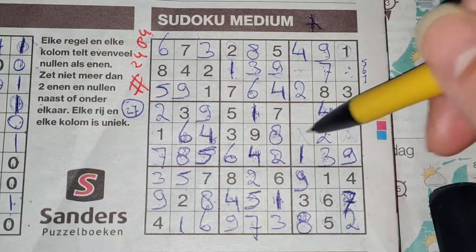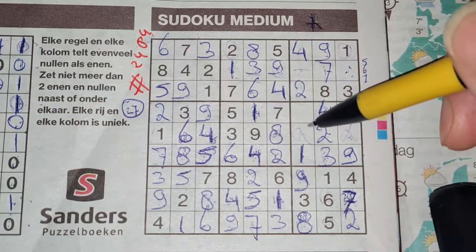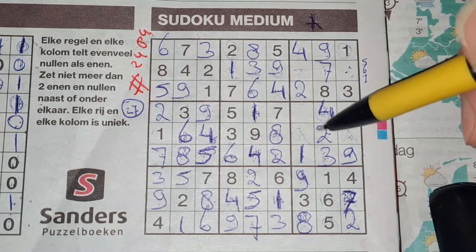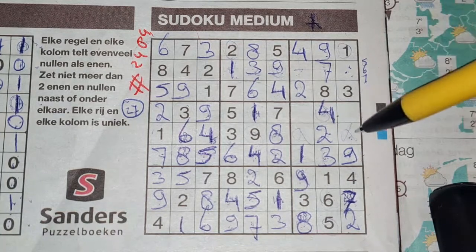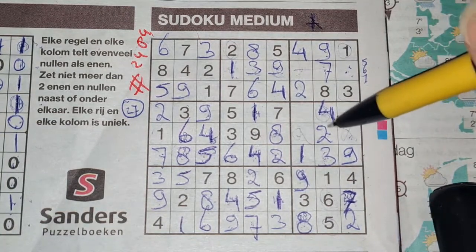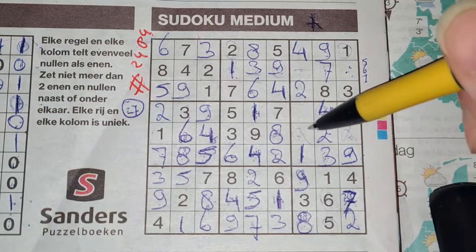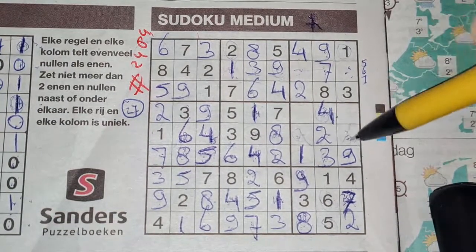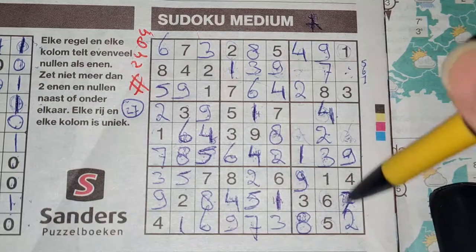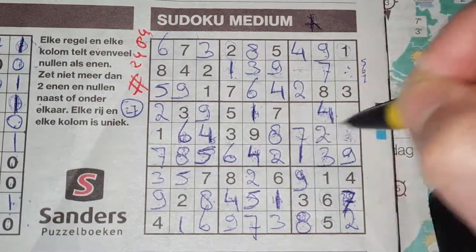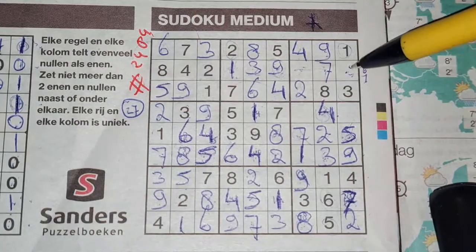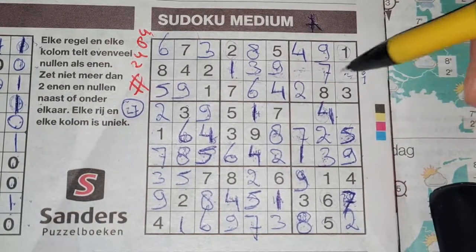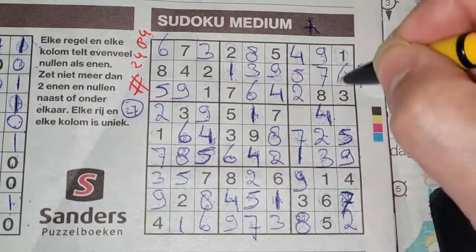Then 2 boxes left in the middle row for the number 7 and 2. No, 2 we have here. 7 and 5 are missing. We have a 7 here, no 7 there. 7 should be here, and a 5 goes there. 2 numbers left in this big square for the numbers 5 and 6. Now we have a 5 there, no 5 there. 5 should be here, and a 6 goes there.